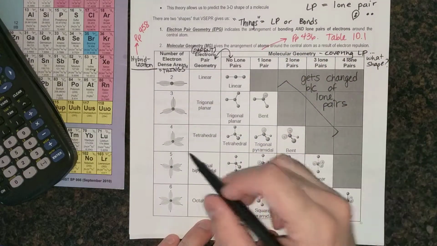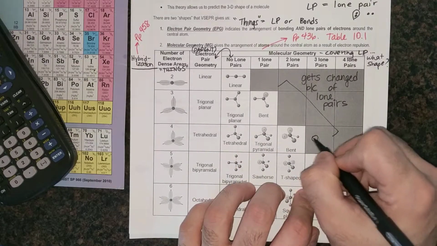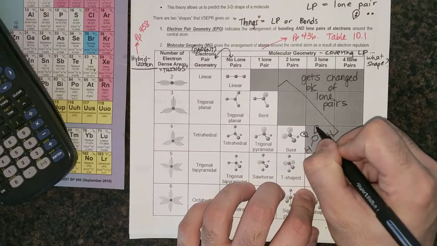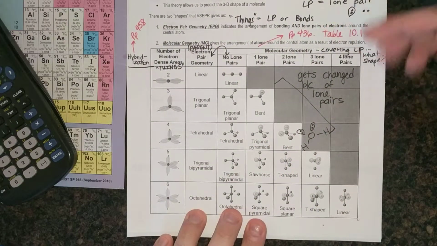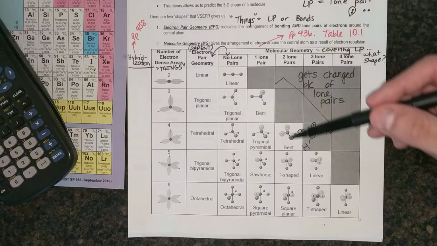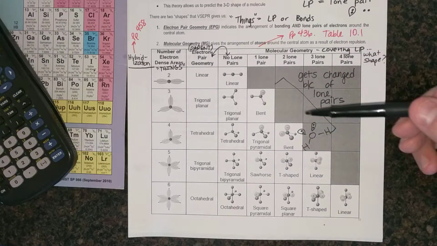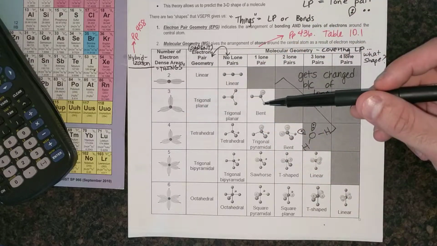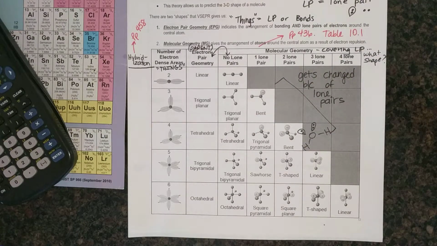And an example of a tetrahedral electron pair geometry with 2 lone pairs is water. This is what water looks like. Water has the bent shape, which is also a tetrahedral electron pair geometry. Now, how can I distinguish between this bent and that bent? Well, the only difference is the amount of electron domains or electron dense area or things. This bent is a trigonal planar bent. This bent is a tetrahedral bent. Okay?